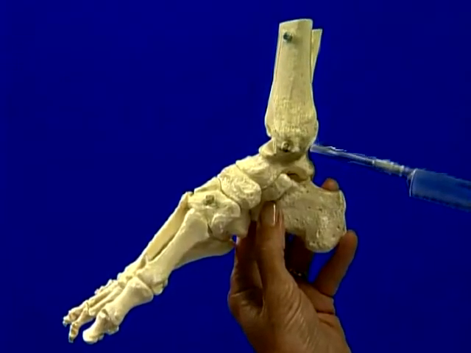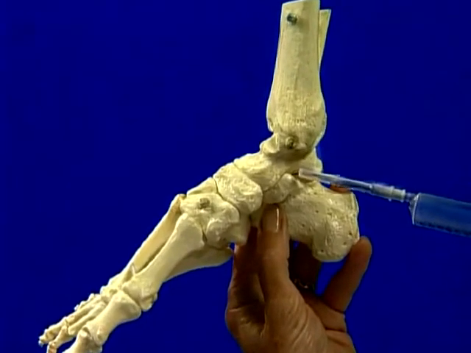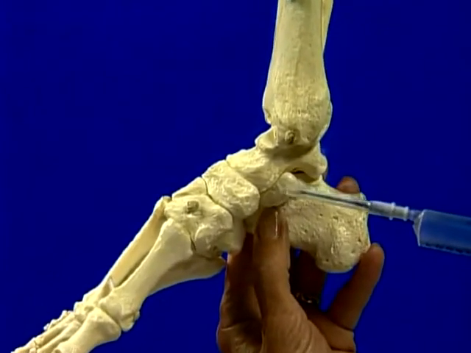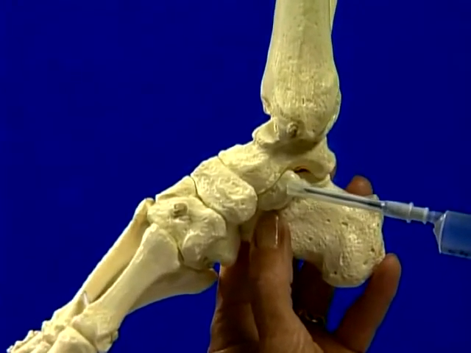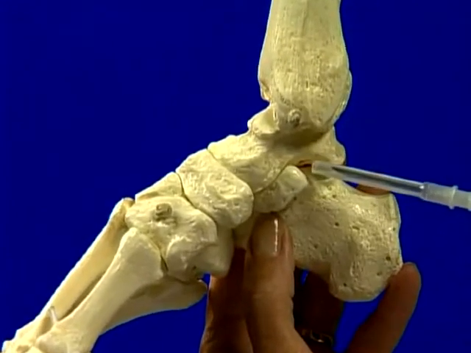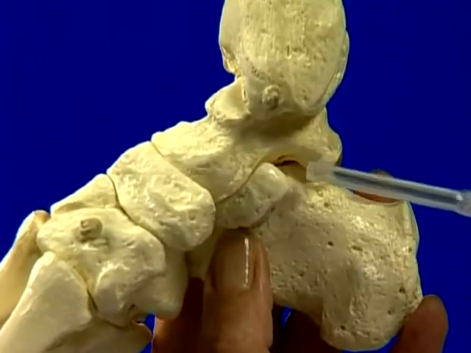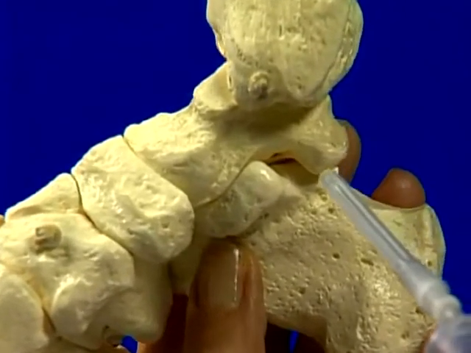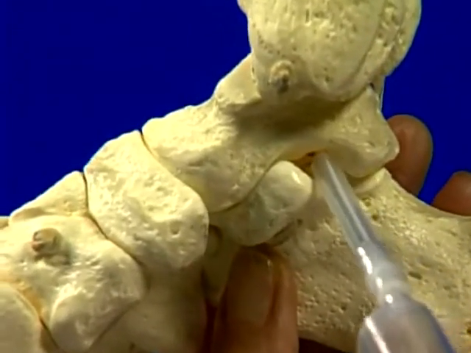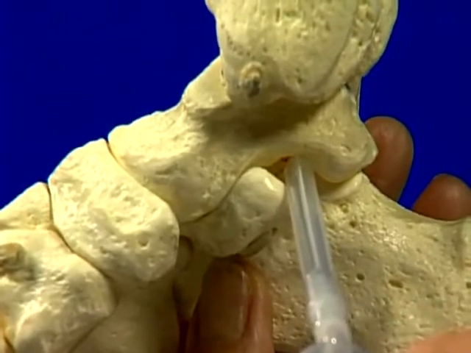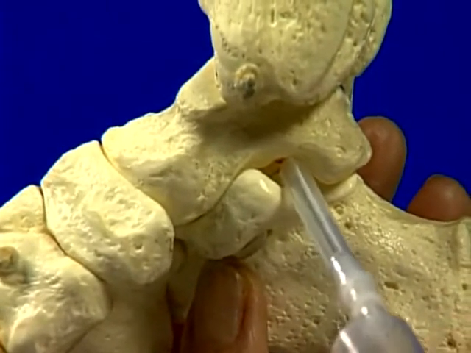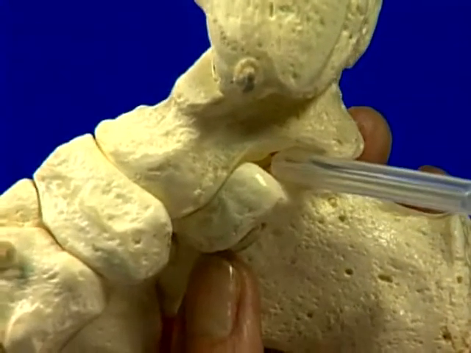Identify the medial malleolus and move down to the sustentaculum talus. Immediately above and slightly posterior is a sulcus. Insert needle into posterior section of the joint, then pass anteriorly through the septum into the front of the joint.